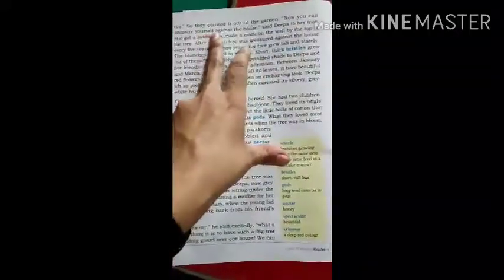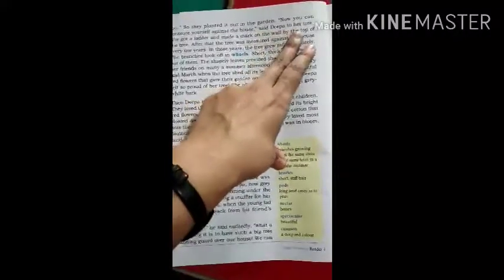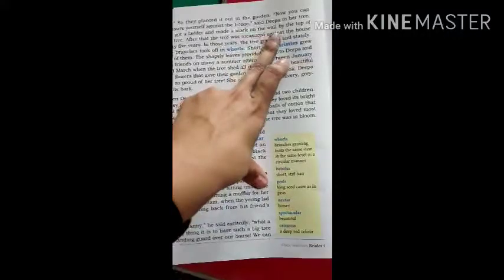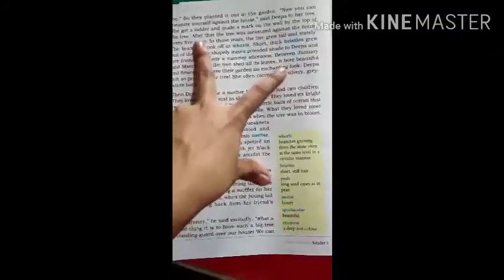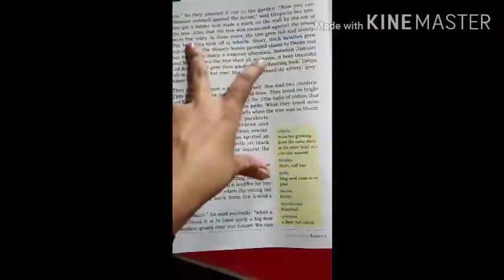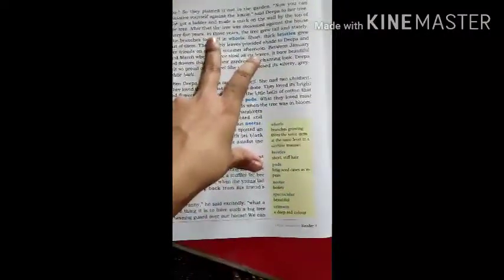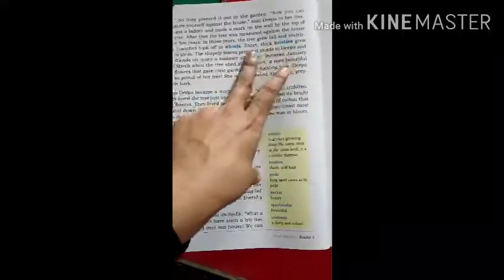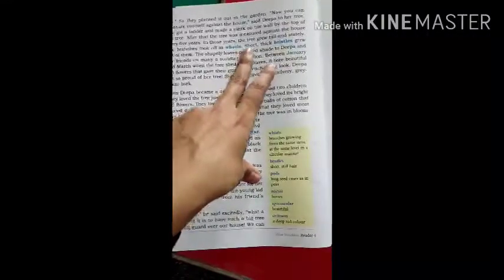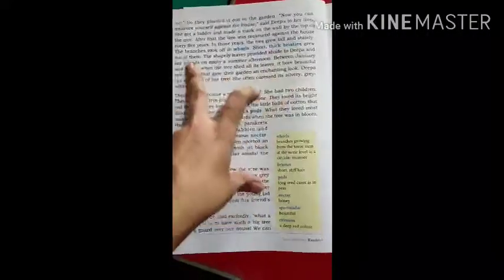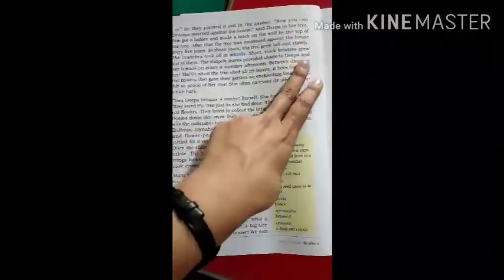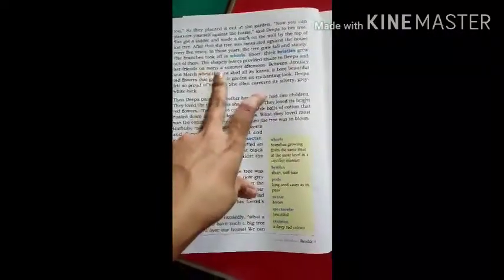"Now you can measure yourself against the house," said Deepa to her tree. She got a ladder and made a mark on the wall by the top of the tree. After that, the tree was measured against the house every 5 years. In those years, the tree grew tall and stately. The branches took off in whorls. Short, thick bristles grew out of them. The shapely leaves provided shade to Deepa and her friends on many a summer afternoon.